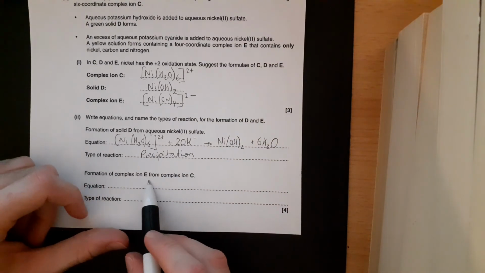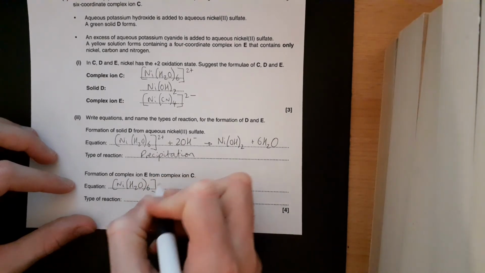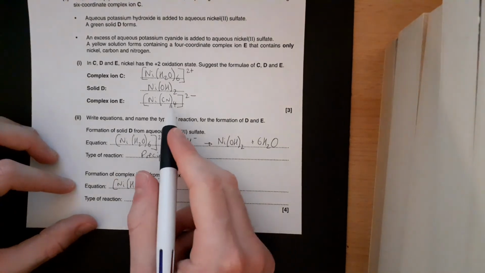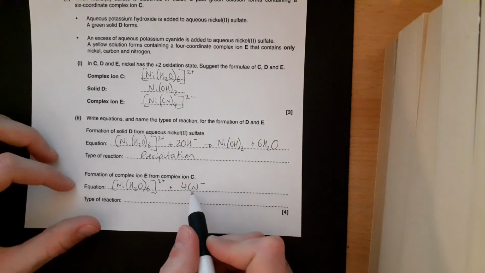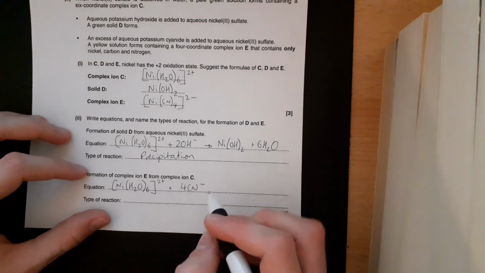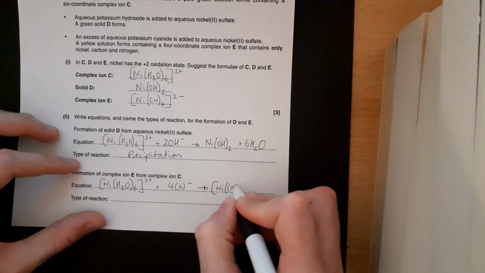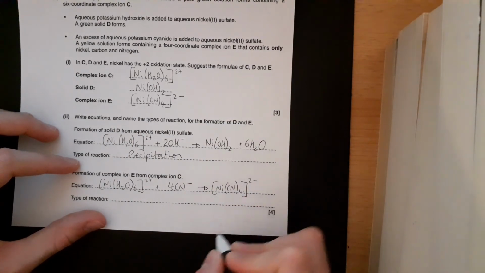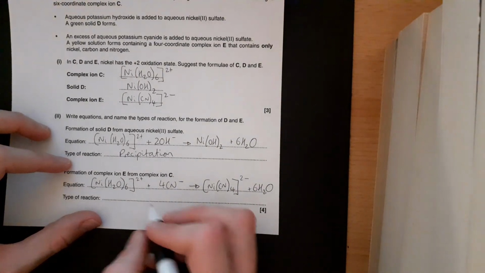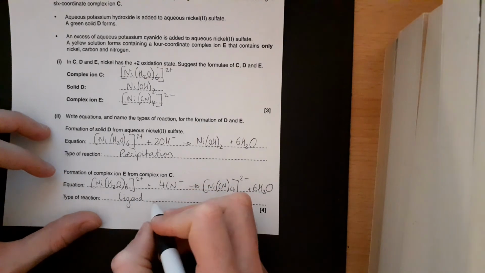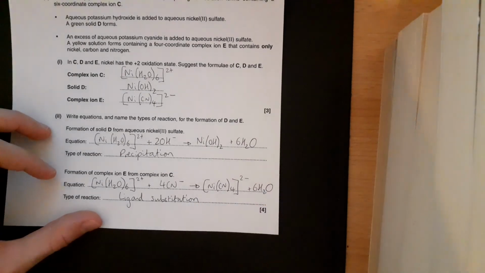And formation of complex ion E from C. So again, we're starting with our hexa aqua. And we must be adding the 4 cyanide ions. Again, I could have potassium cyanide here. It doesn't matter. And then I'm going to end up with my complex over in here. And the 6 waters coming off. And that is a ligand substitution reaction.